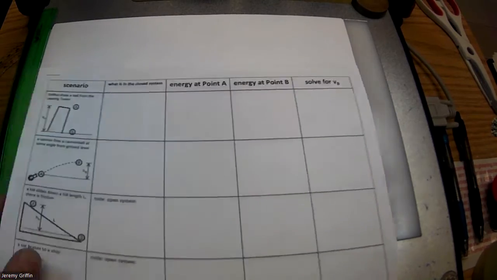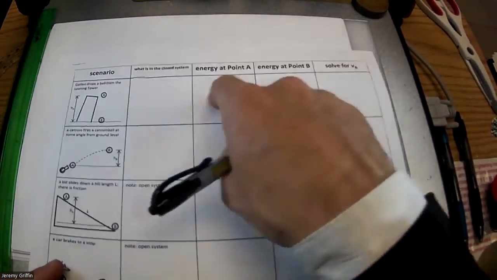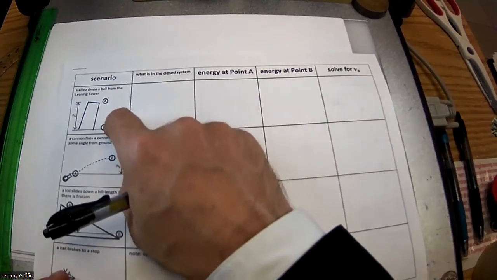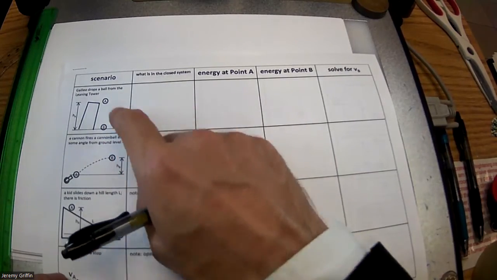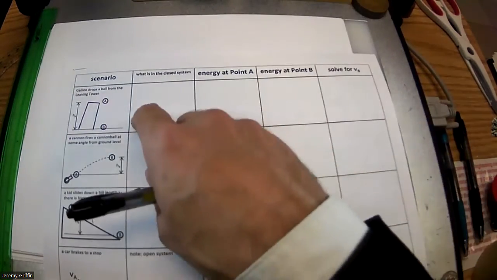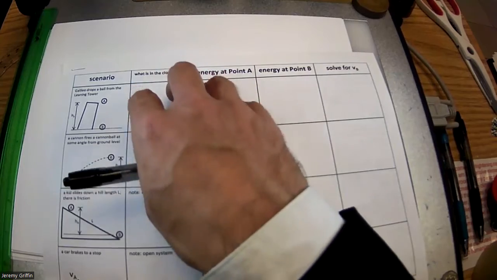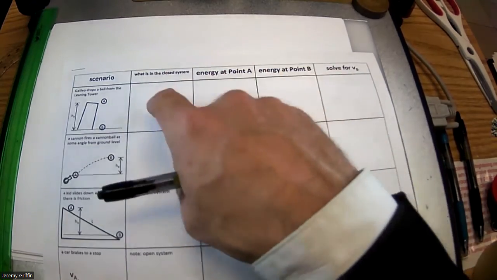All right. Now, I want to do one of these scenarios with you guys before you take off today. Right, let's look at the first one. Galileo drops the ball from the Leaning Tower of Pisa. Hey, isn't this the scenario you guys have seen over and over in this class? It keeps recurring, doesn't it? Hey, it's a really classic example for what we're starting today, conservation of energy.